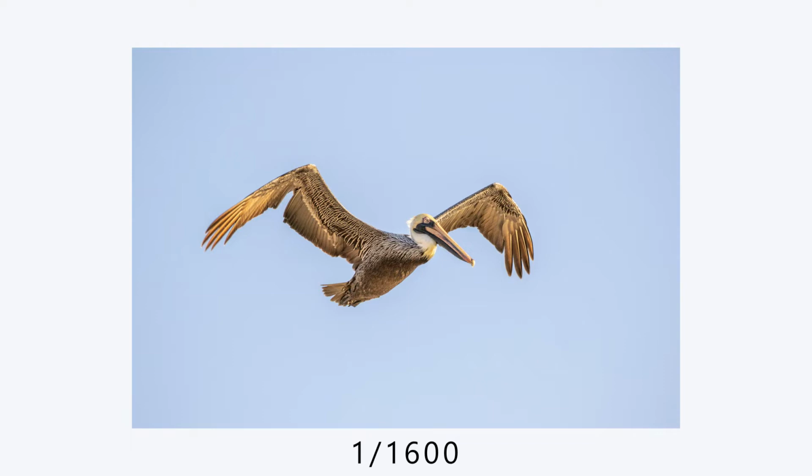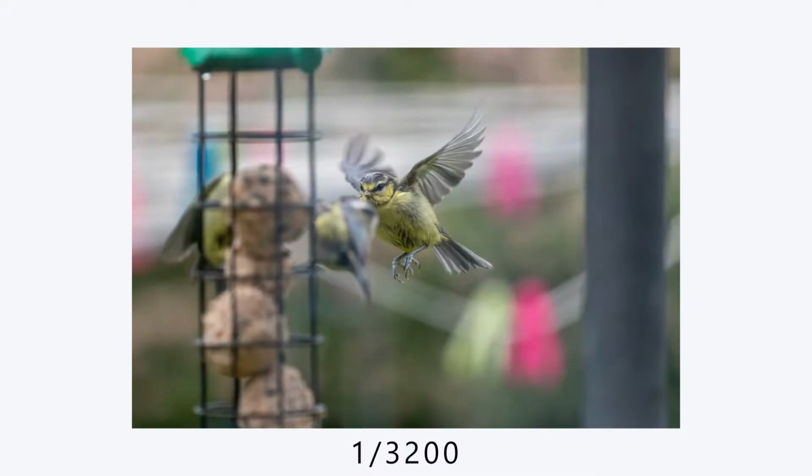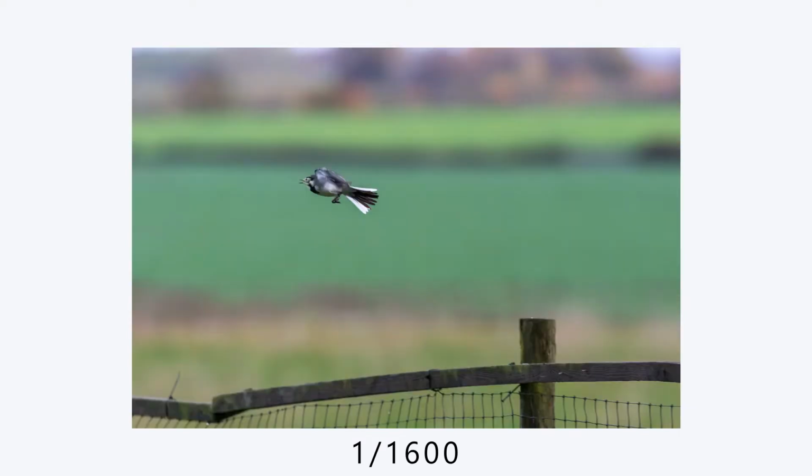If you're photographing a bigger bird, such as a heron in flight, you're not going to need as high a shutter speed. You could probably get away with around 1/1000th. If, however, you are photographing a blue tit in flight, you will probably want to push that up as far as you can go. My camera, the 7D Mark II, goes up to 1/8000th. That may be a little bit too much. You don't really need to go that high. Say 1/3200, something like that, in order to capture that motion.